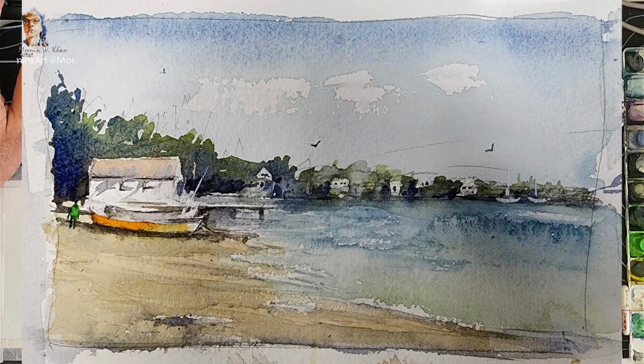This is the painting we are going to do. I actually did this in one of the demos before, so this is a copy of that. This is Lake Wilcox in Richmond Hill, Ontario, a very beautiful lake up north here in Richmond Hill, called Oak Ridges Lake Wilcox.